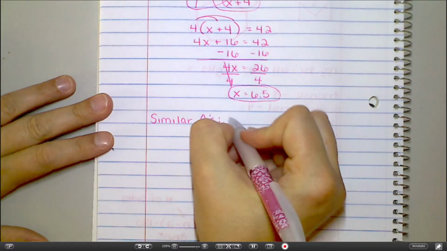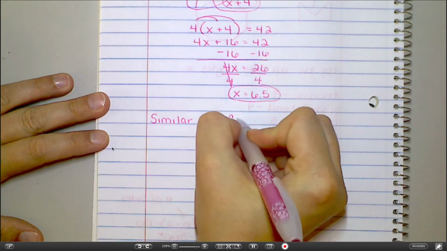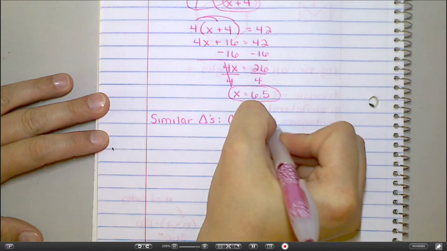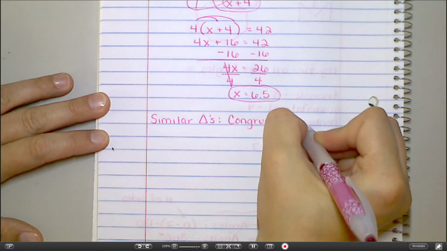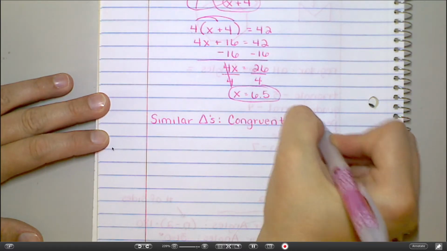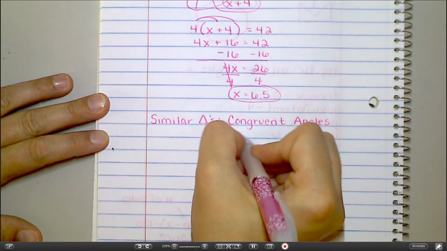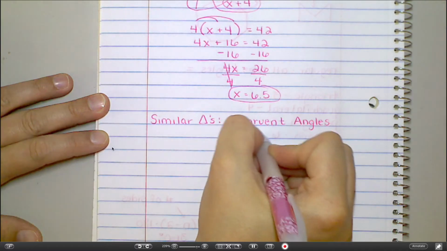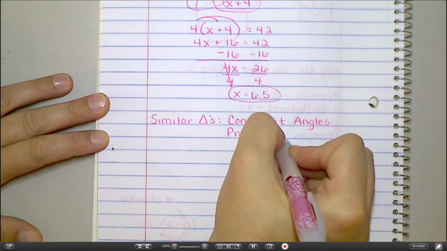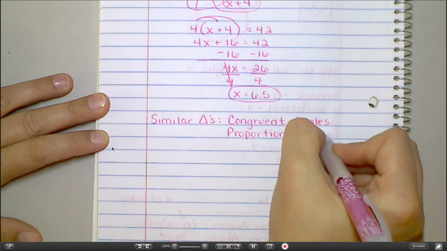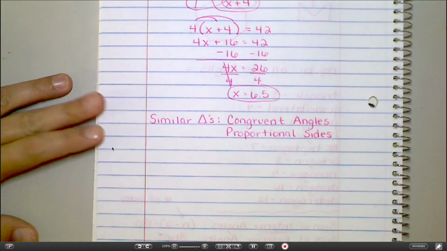Okay, similar triangles have congruent angles. The angles are the same. But the side lengths are not the same, but they are proportional. That's why they're in this chapter. Okay, congruent angles and proportional sides.